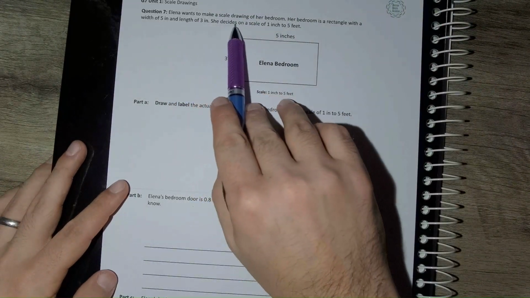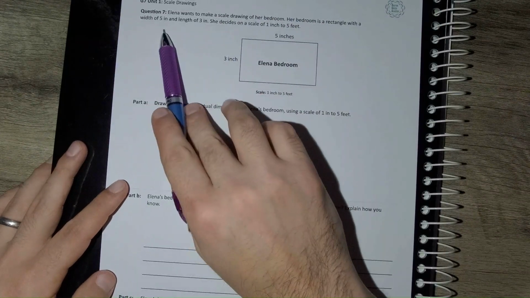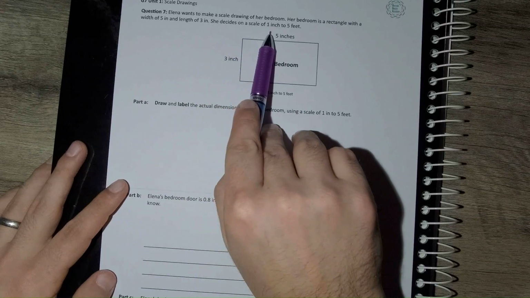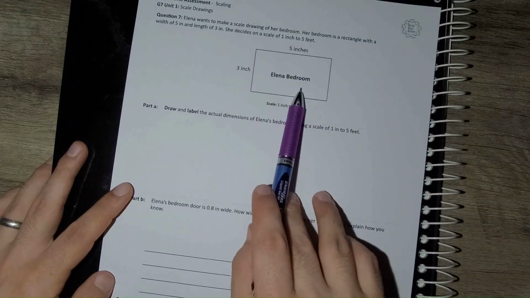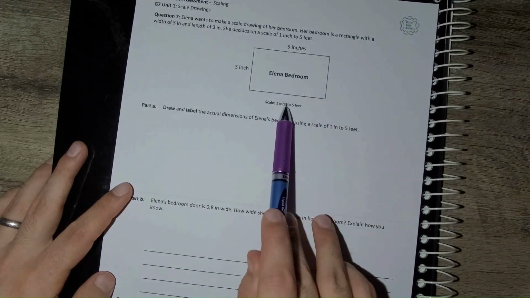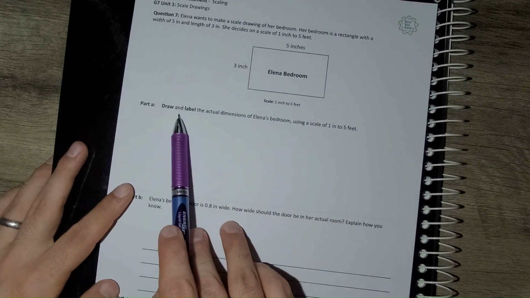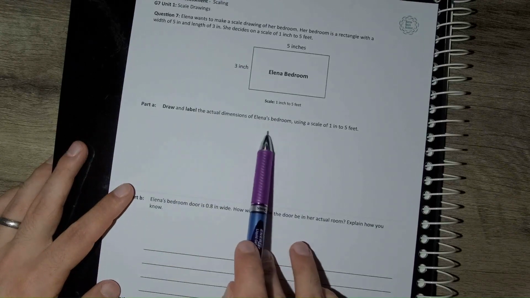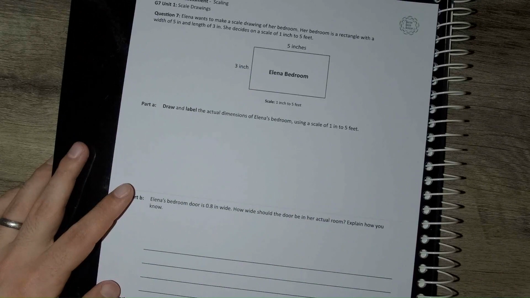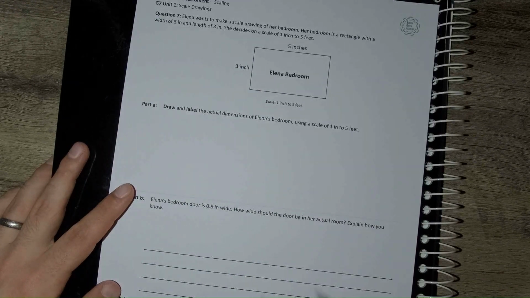Elena wants to make a scale drawing of her bedroom. Her bedroom is a rectangle with a width of 5 inches and length of 3 inches. She decides on a scale of 1 inch to 5 feet. I want you to draw and label the actual dimensions of Elena's bedroom using a scale of 1 inch to 5 feet. And so again, to apply our scale factor, we want to multiply.